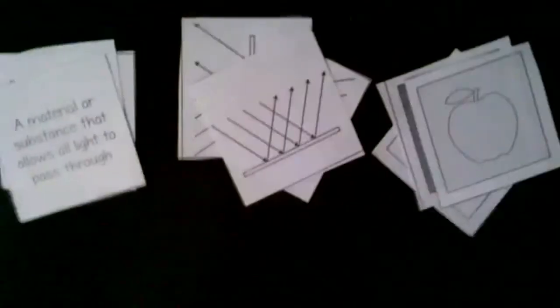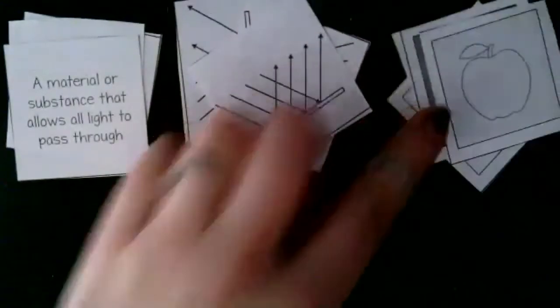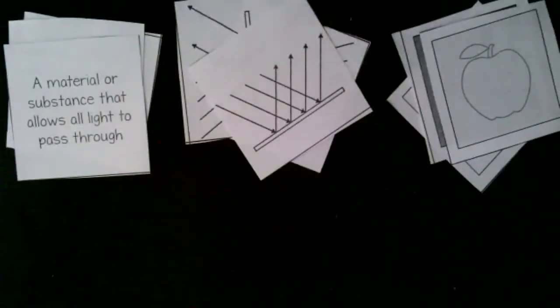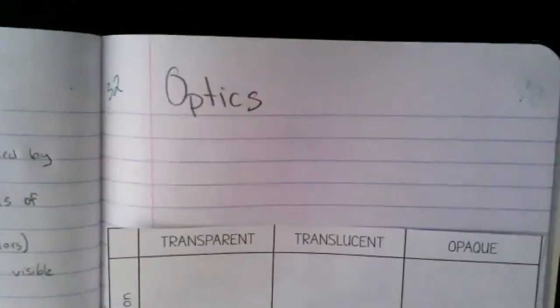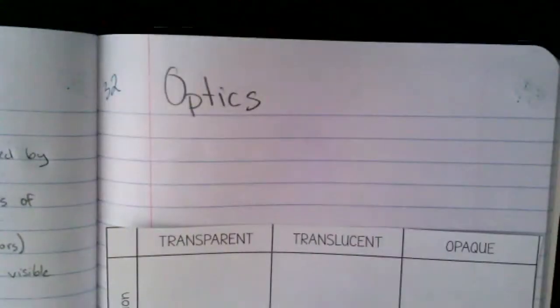So we've got our cards sorted into our 3 piles, our definitions, our illustrations, and our examples. Then what we are going to do is on page 32, we're going to title that optics. And then we're going to leave a bunch of room here at the top because we're going to define what optics is. And then we're going to glue down our template towards the bottom of the page.